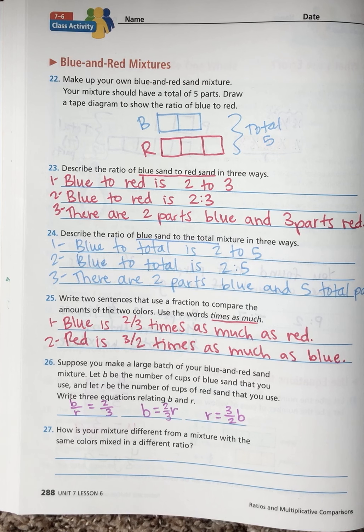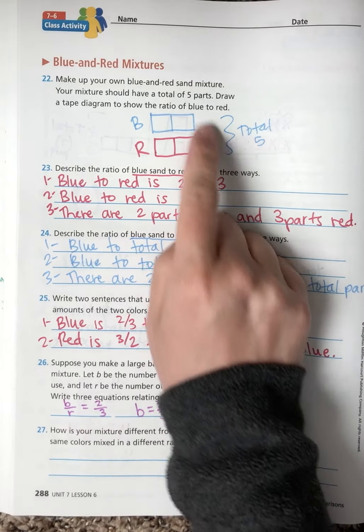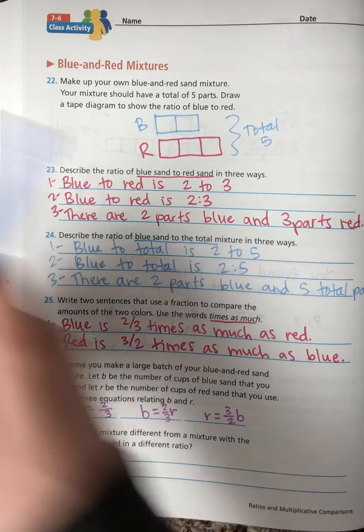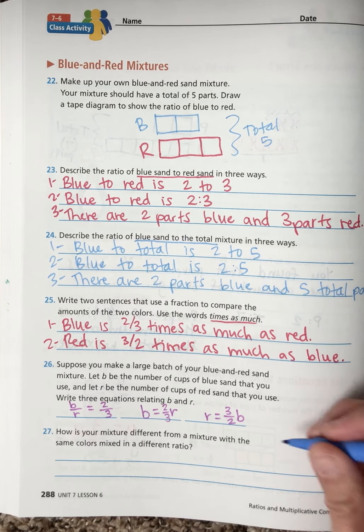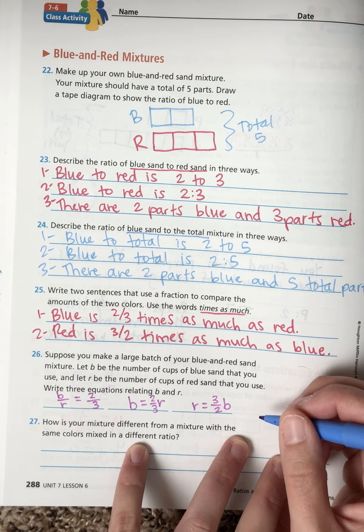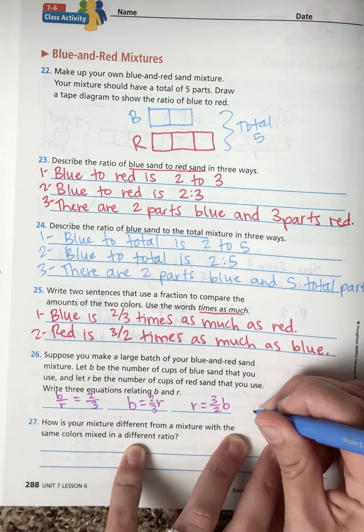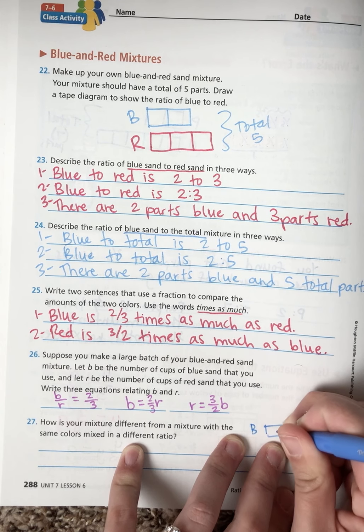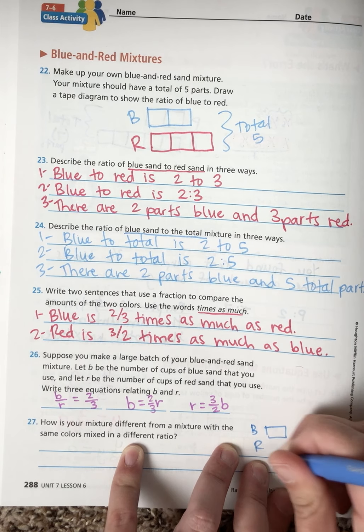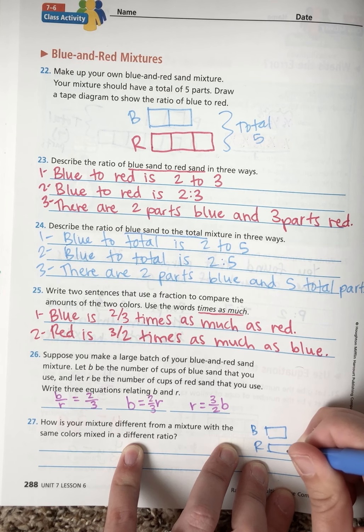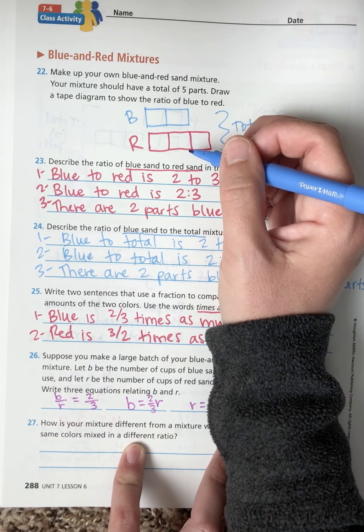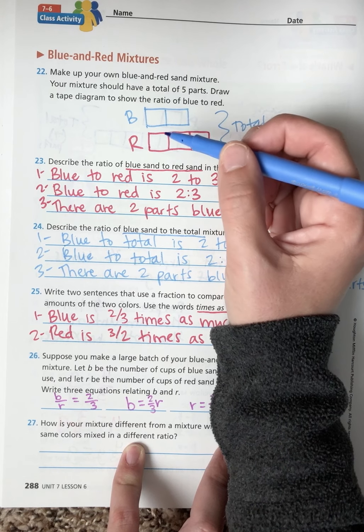And our last question for today's math says, how is your mixture different from a mixture with the same colors mixed in a different ratio? And what that's asking is, at the beginning, they said, hey, make up your own ratio. So they're saying, what if you did something different? What if instead of blue 2, red 4, I think I said 4 up there. I messed that up. We wrote blue 2 and red 3.